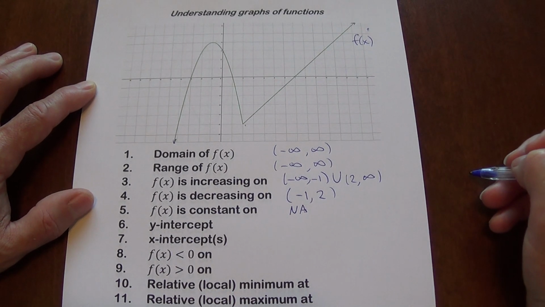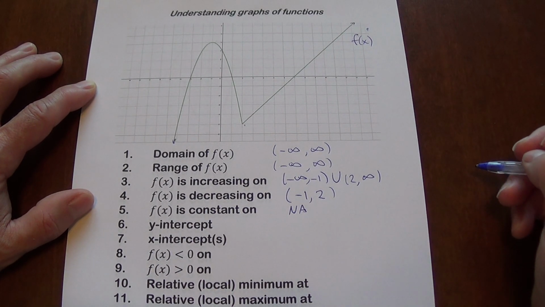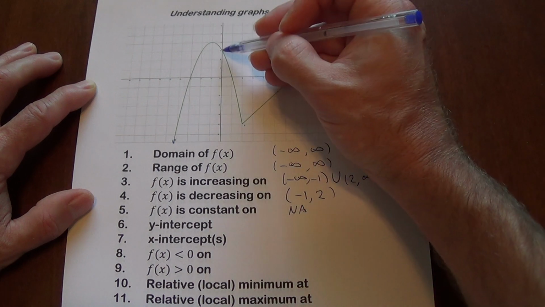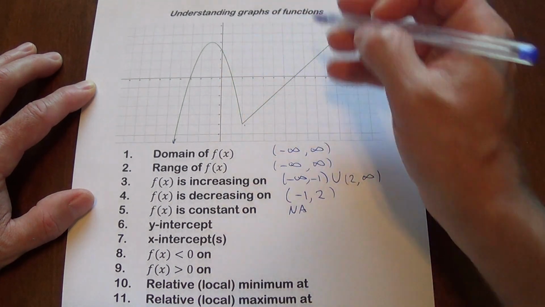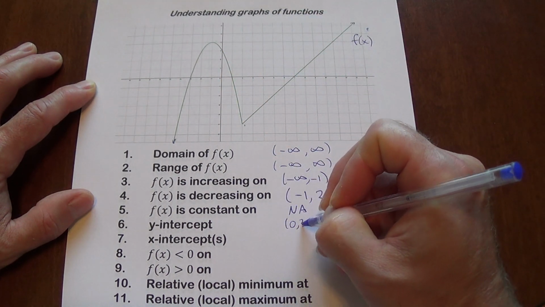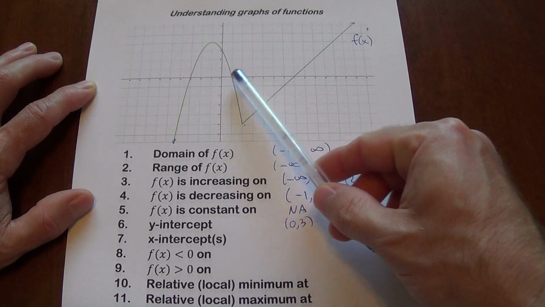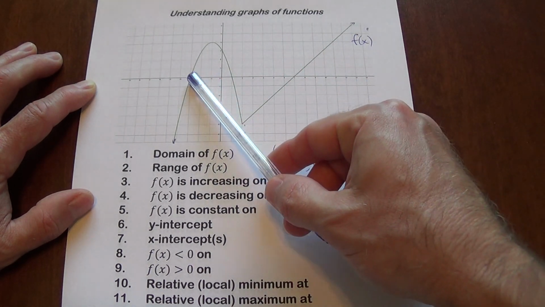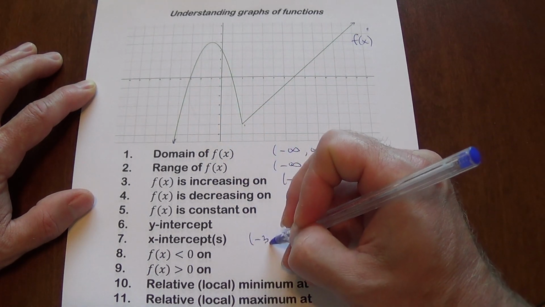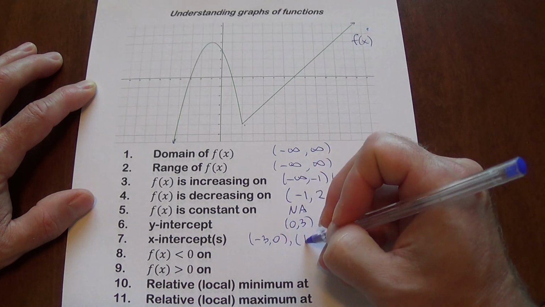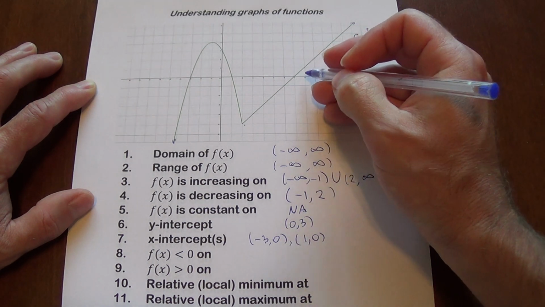What's the y-intercept? The y-intercept is where the graph crosses the y-axis. There can only be one. It's right there, that point, (0, 3). The x-intercepts are where the graph crosses the x-axis. So there are 3 points like that. This one, and this one. So it's going to be (-3, 0), (1, 0), and (7, 0).